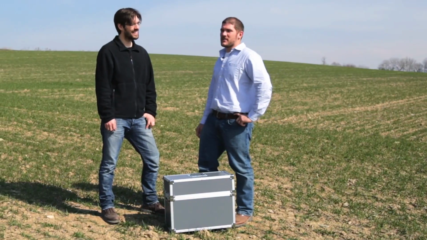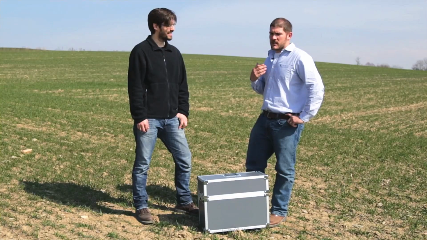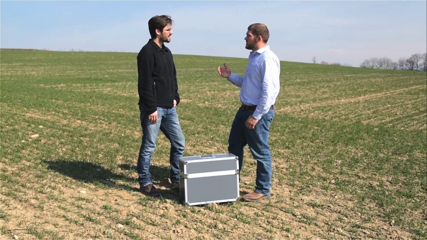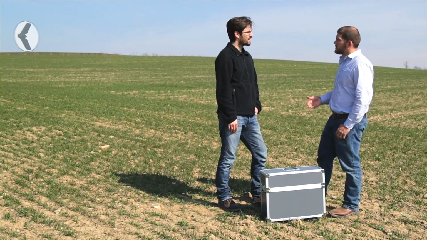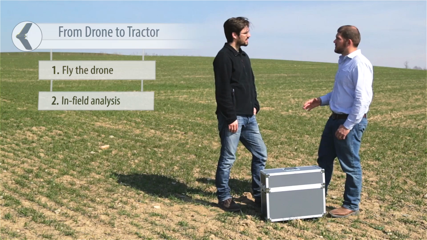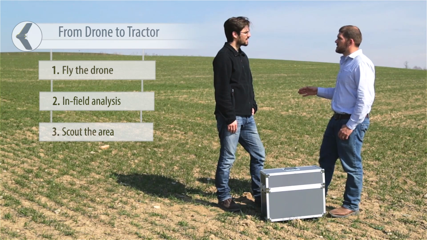So we're here today talking about the way that we can get from drone to tractor with the EB Ag. I'm here with Ben. My name is Nathan, and we're just going to go through the workflow and how this happens. So the steps it's going to take to get this done from drone to tractor: we're going to first start out by taking the EB, flying the area and surveying it. We'll do a quick analysis right here on the field, and then scout that area and see some of the areas that we're interested in.